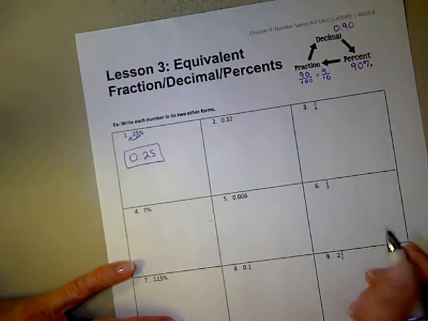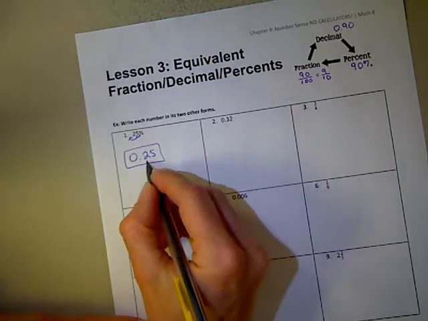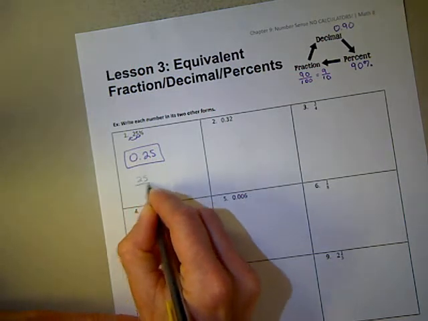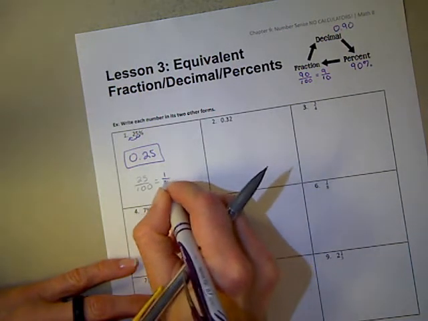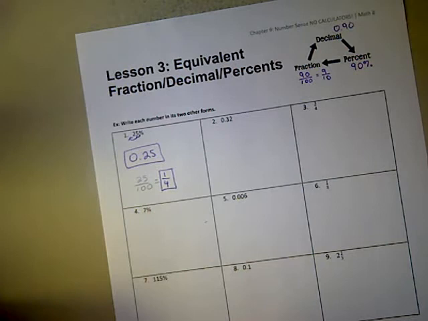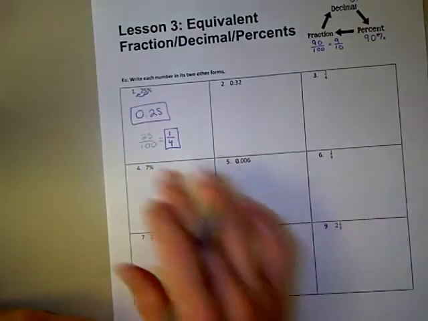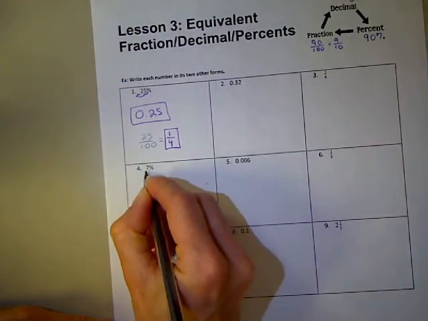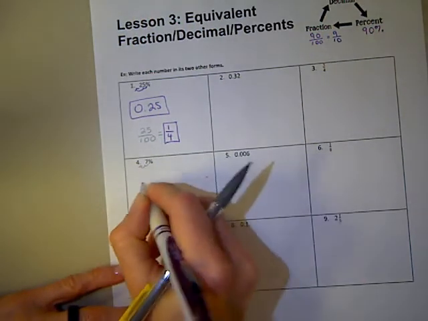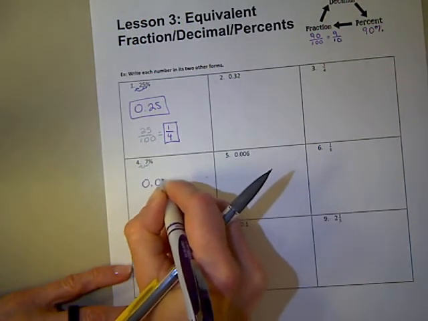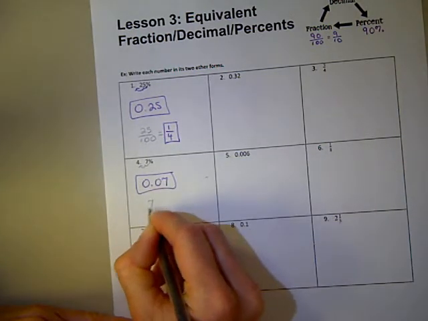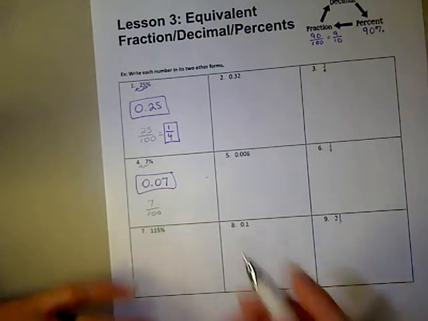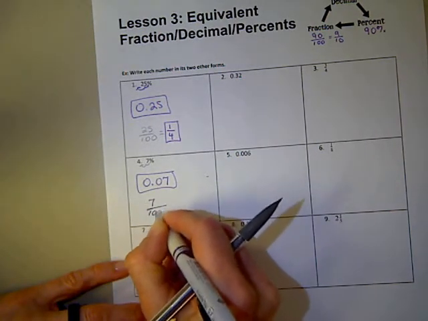Okay? And then to write that as a fraction, you always put it over 100. And then we're going to simplify that. How many times does 25 go into 100? 1/4. Okay, let's do 7. So move the decimal 2 spots. That's going to give us a 0. So 0.07 is the decimal. Put 7 over 100, and that can't be reduced, so literally, that's the answer.